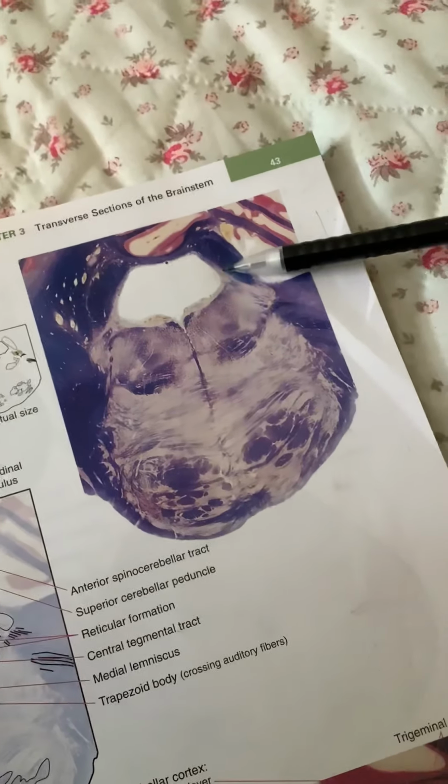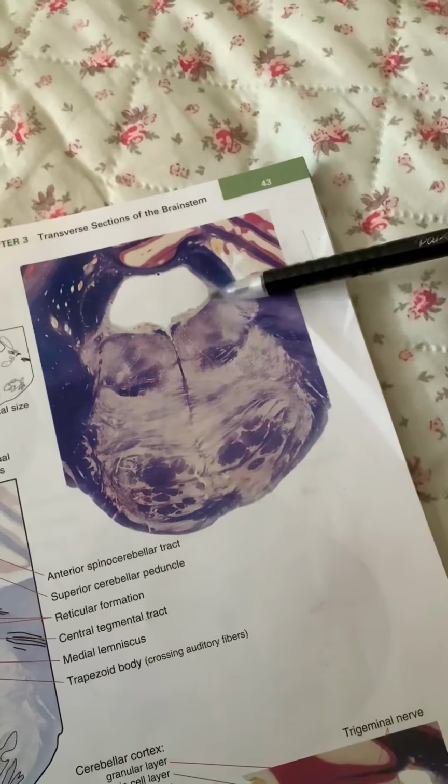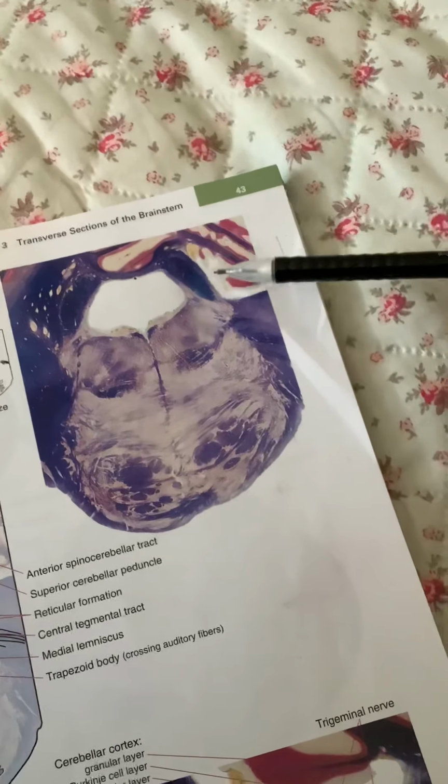So mesencephalic innervates the jaw area. These fibers relay information on proprioception, mainly from muscle spindles and Golgi tendons in the muscles of mastication, and it's called mesencephalic because it extends up to the midbrain.